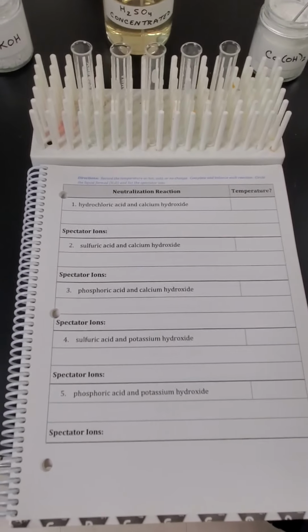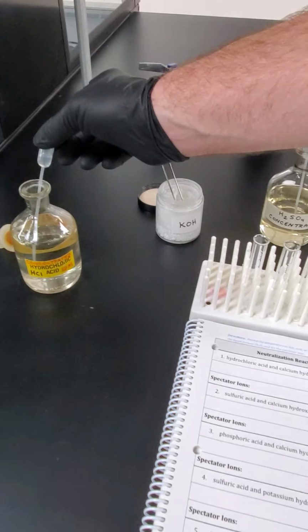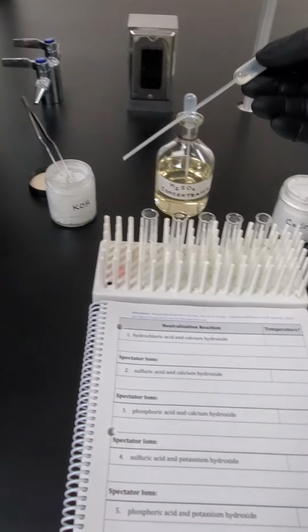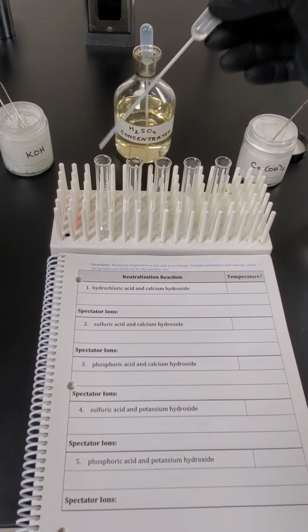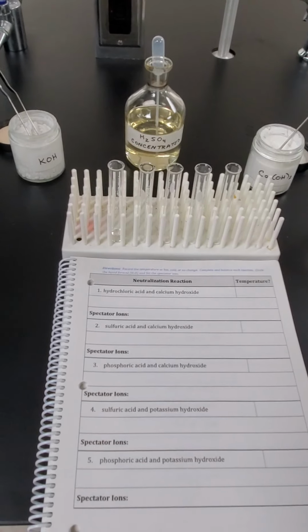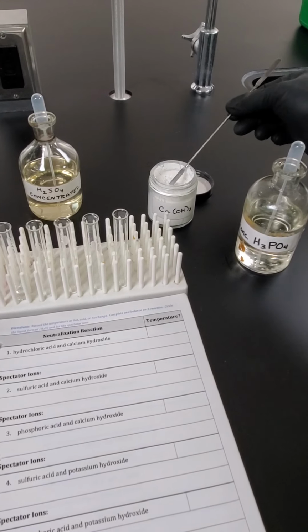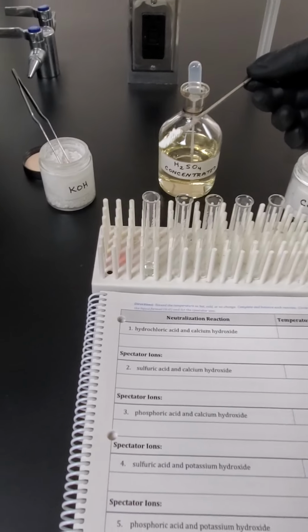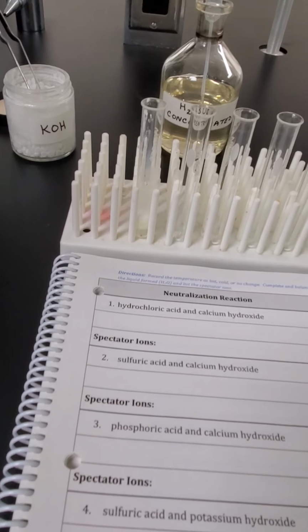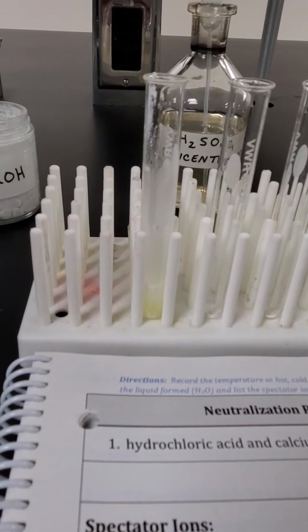All right, so we're back for our last page. We need some hydrochloric acid and some calcium hydroxide. So we're going to take this very nasty eat-cement hydrochloric acid and put it in the first tube. And then to that, we're going to add calcium hydroxide, which is this white dust. And in we go. So very hot.